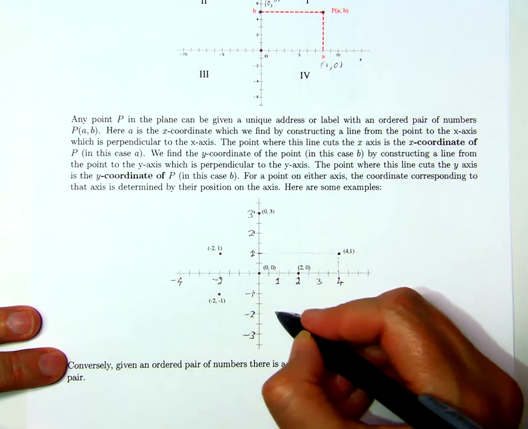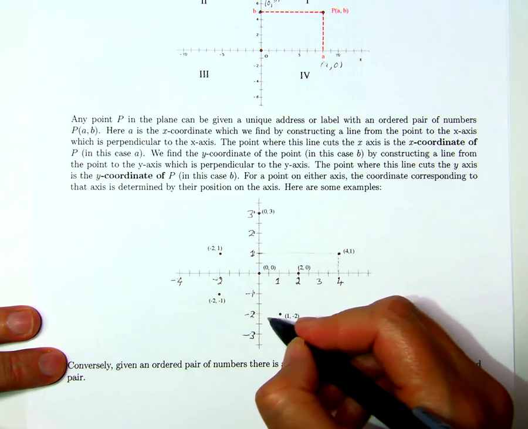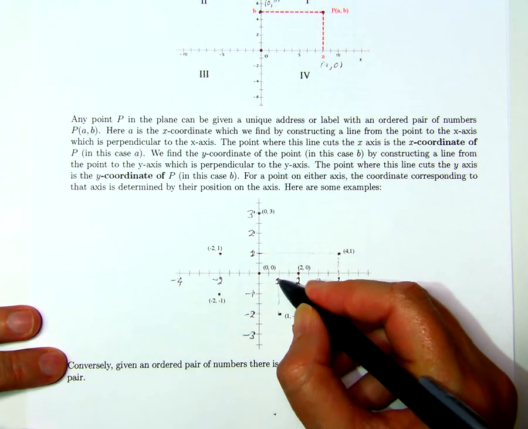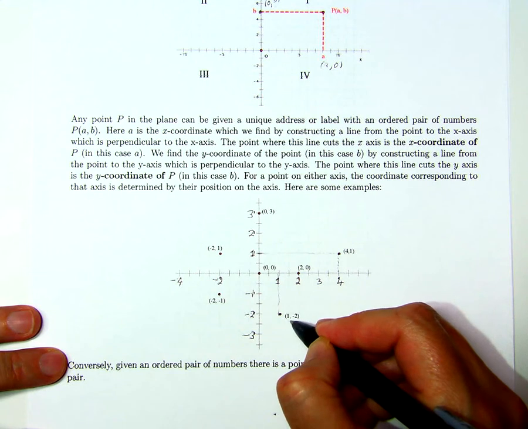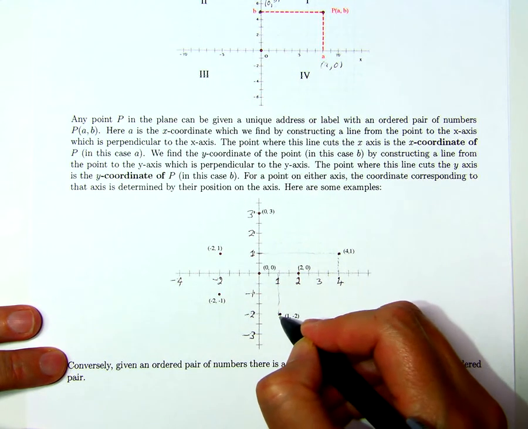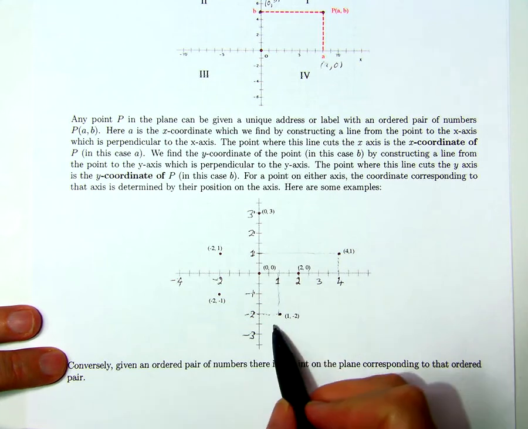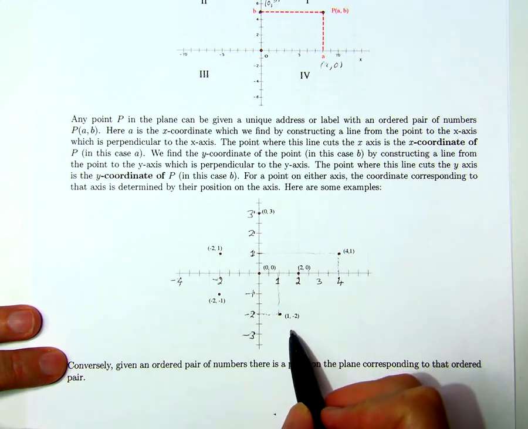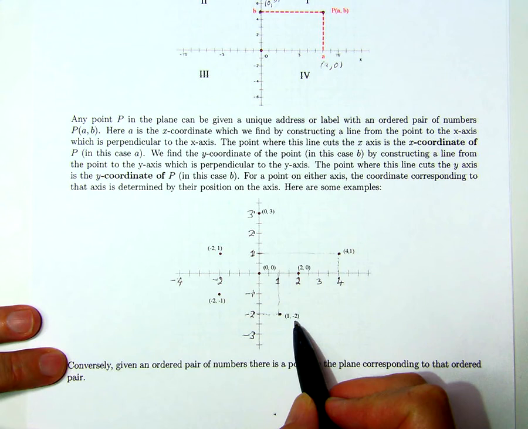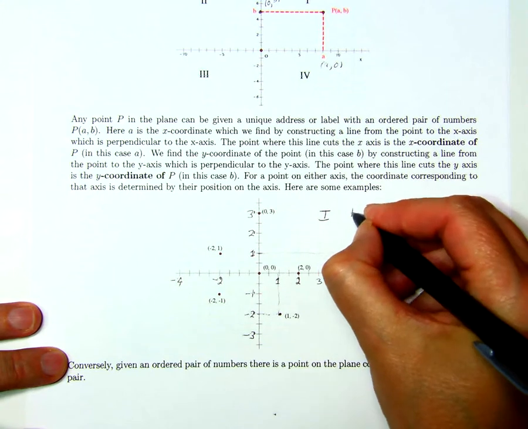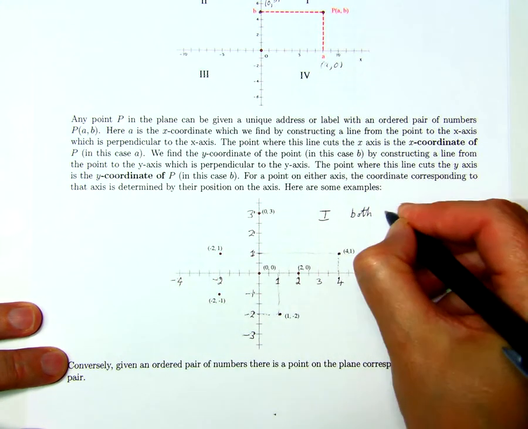For this one, if I drop a perpendicular to the x-axis, it cuts the x-axis at 1, so its x-coordinate is 1. And if I drop a perpendicular to the y-axis, I get a negative number, negative 2. So its coordinates are 1 and negative 2. Notice that in this first quadrant, both x and y are positive.